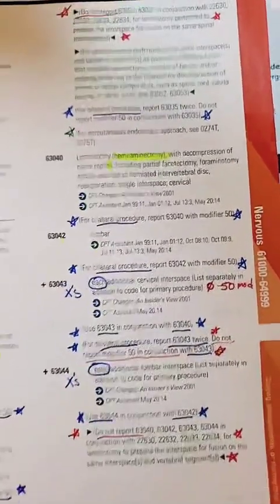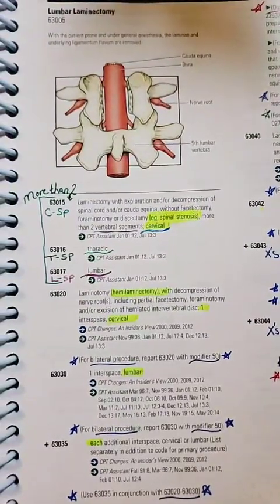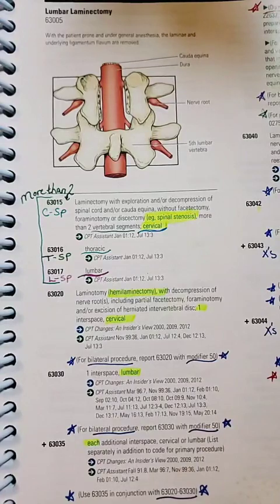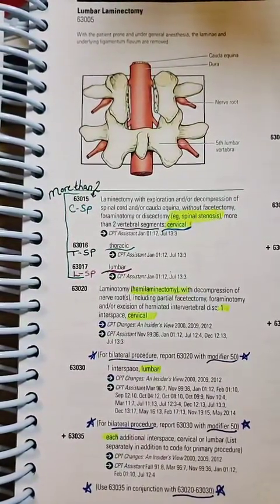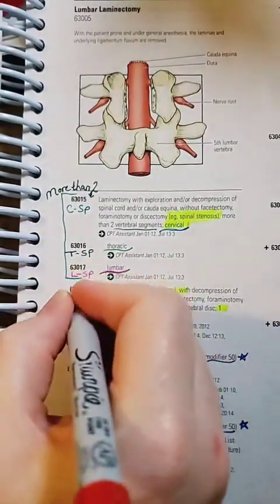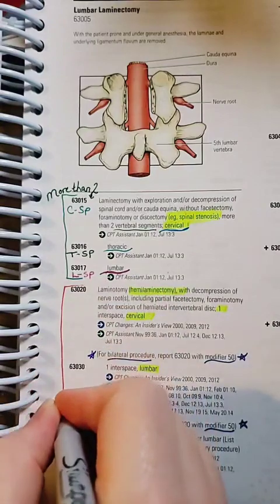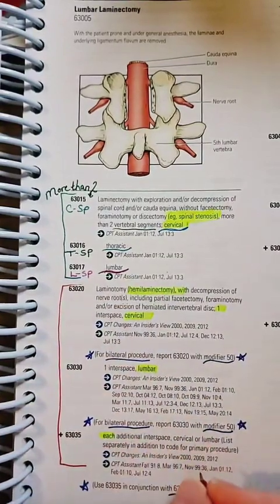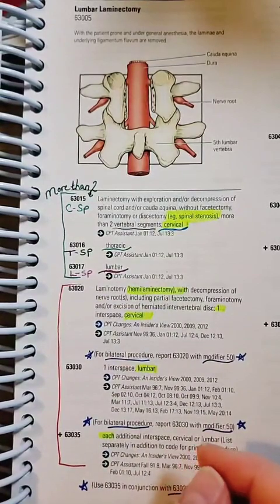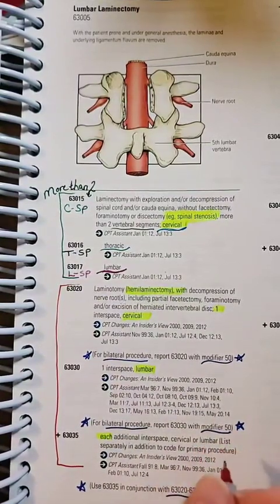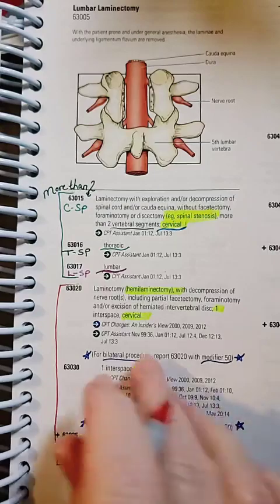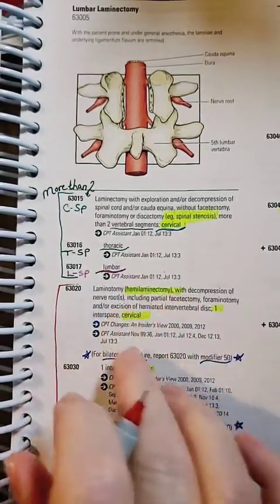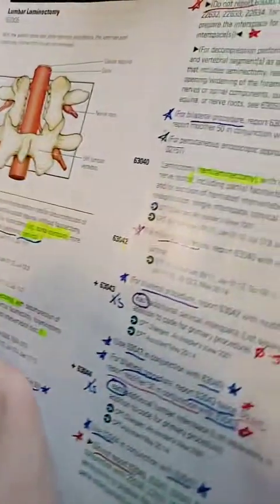Okay. Let's come back over here. So these are herniations.